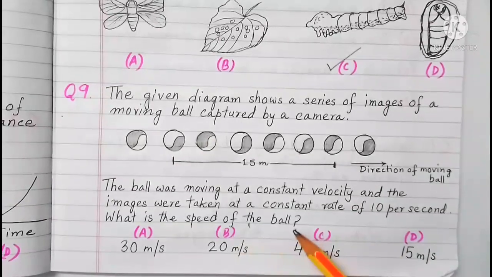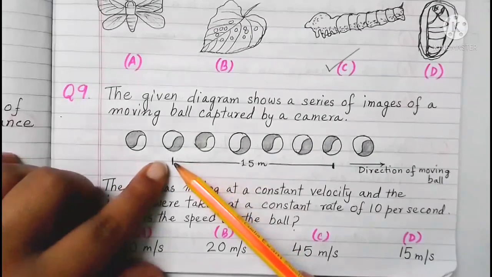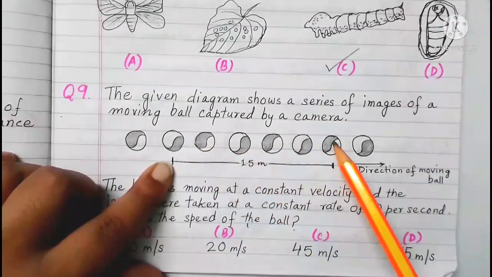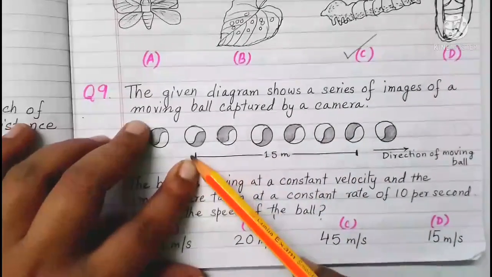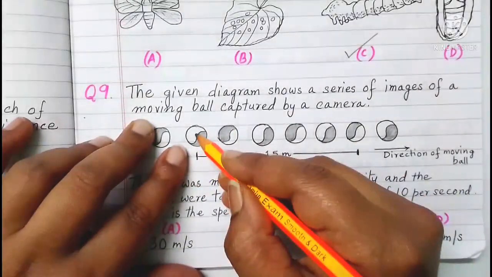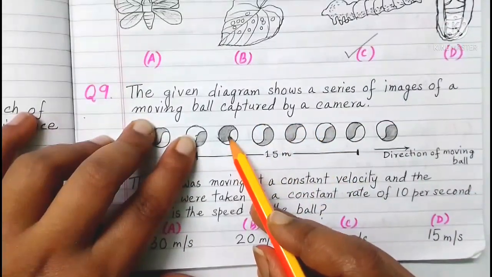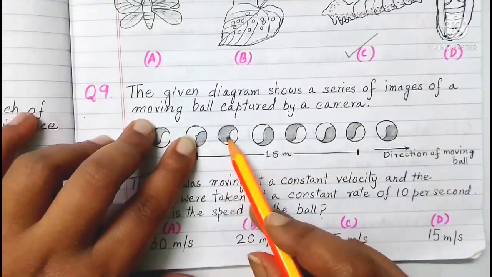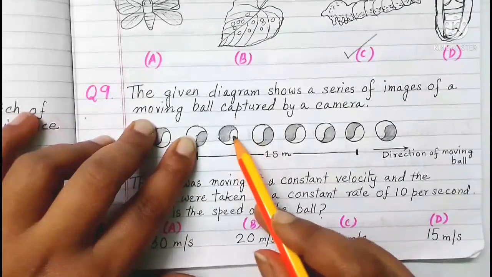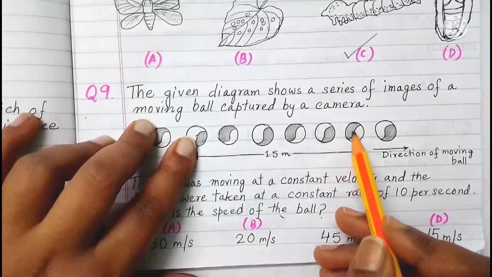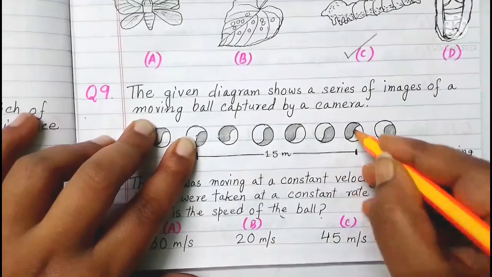What is the speed of the ball? Now they are asking what is the speed of the ball. Now see, they have shown here to here there are 1, 2, 3, 4, 5, 6 balls, and from the midpoint of this first ball to this much, I can say this is one image, second image, third image, fourth image, and fifth image up to the midpoint of this one.